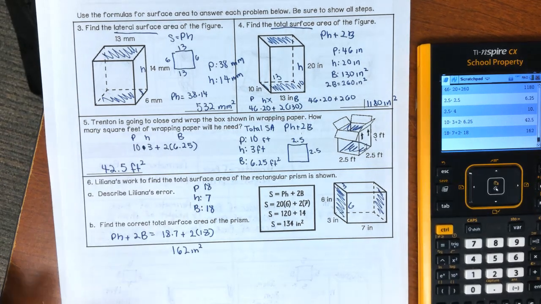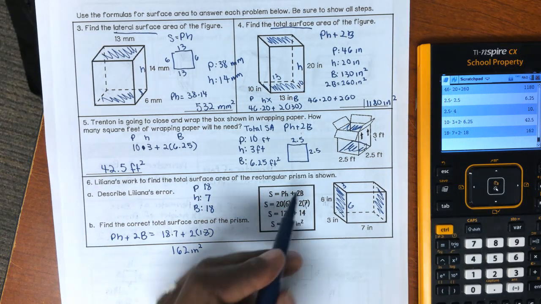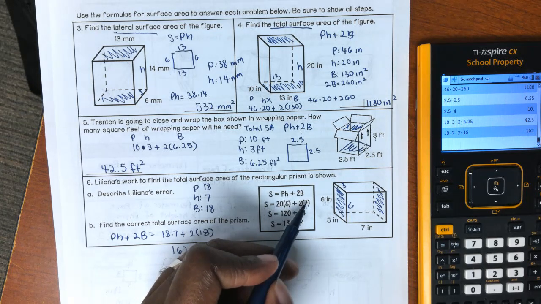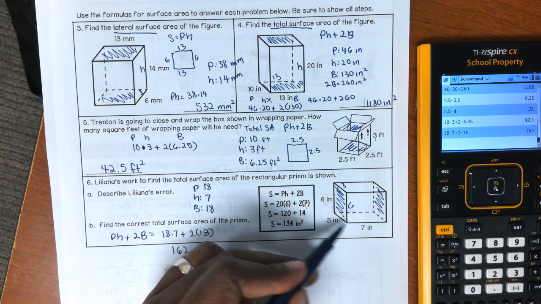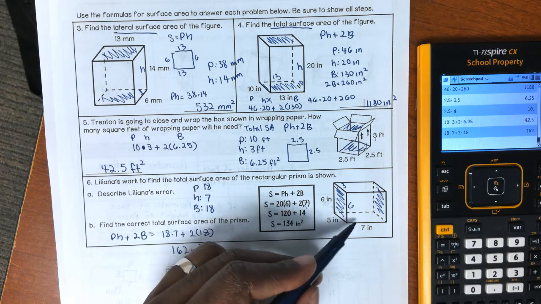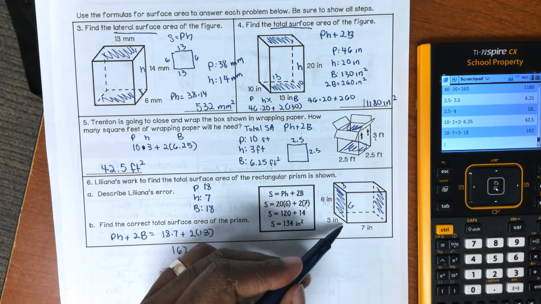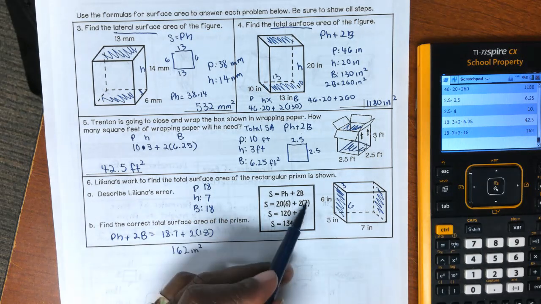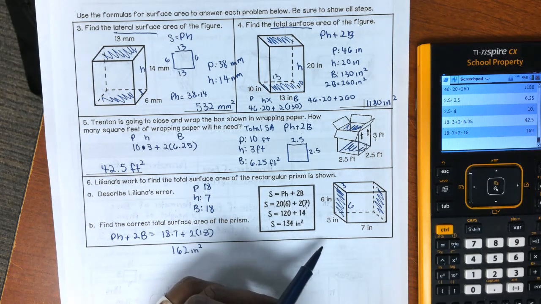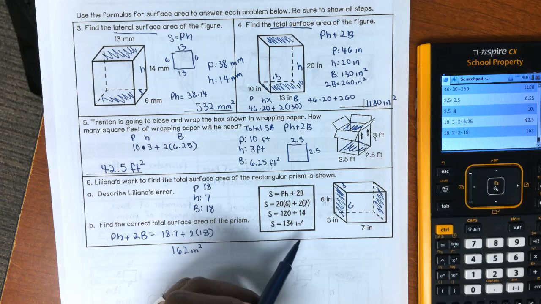Okay, so our answer is correct, and hers is not, because a couple of things. Her B only has one number in it. B is the area of the base. So even if she chose this to be the area of the base, it should have been 7 times 3, which would be 21. She just put 7, and 7 times 2, so that's incorrect. Her perimeter of the base.